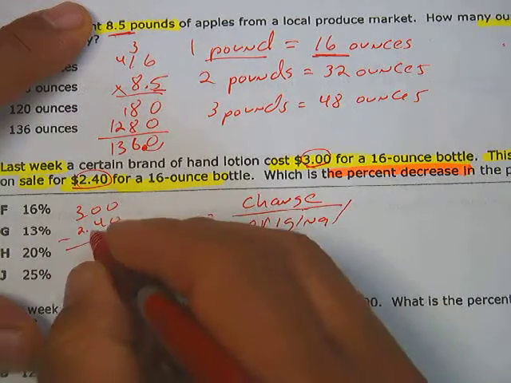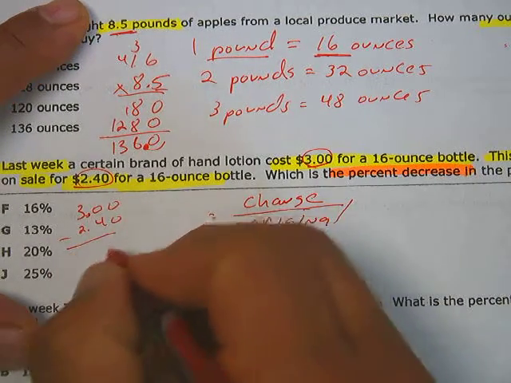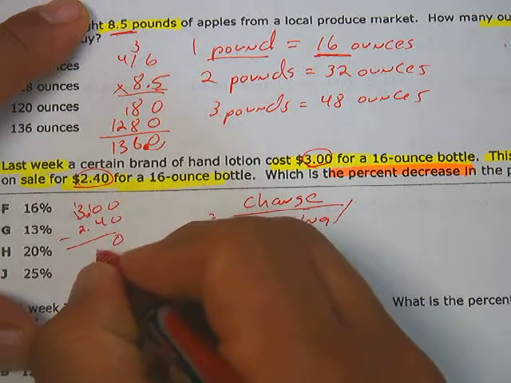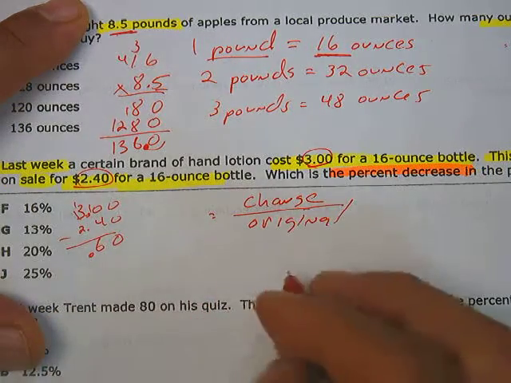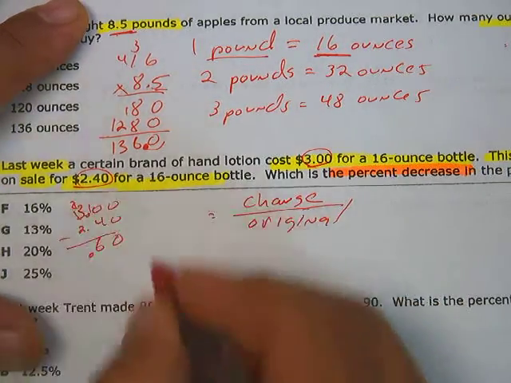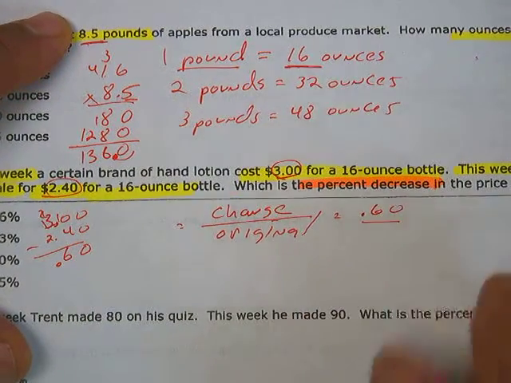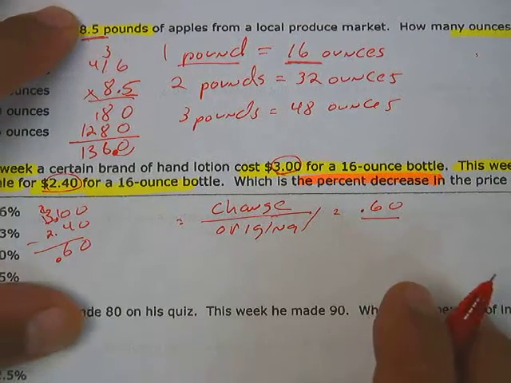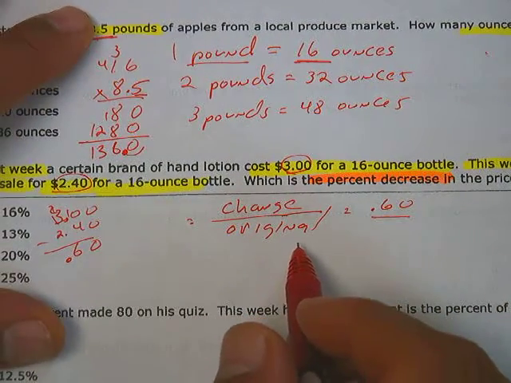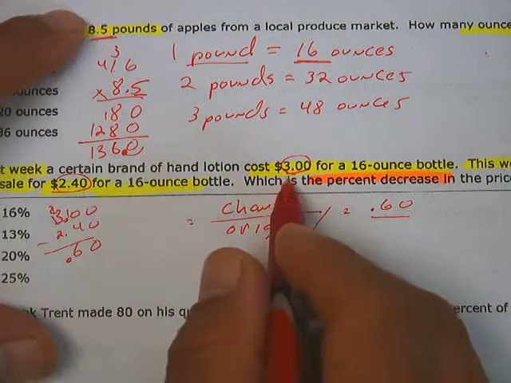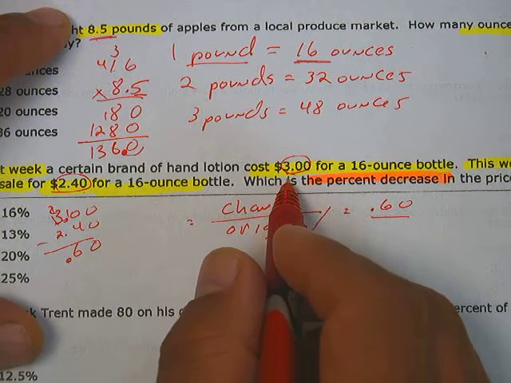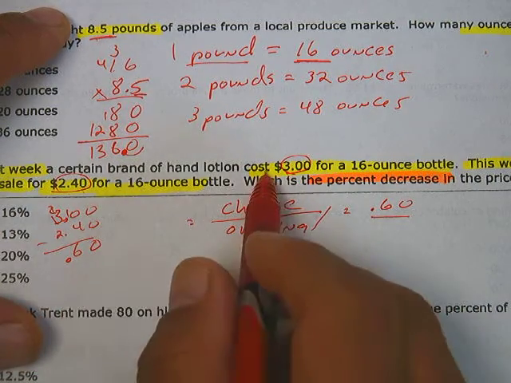Okay, how much did the price change? Well, we would have to subtract $3 minus $2.40, which would give me, if I regroup here, 60 cents. Okay, and so that's my change. So my change is going to be here, 0.60. What's my original? Well, what was the original price? Was it $2.40 or $3?